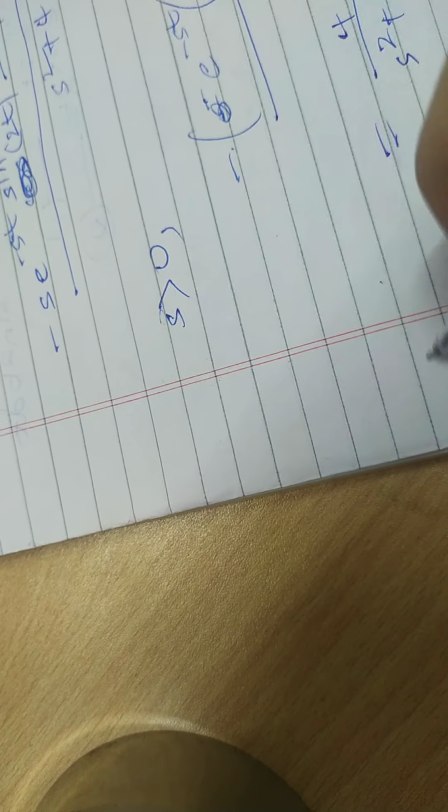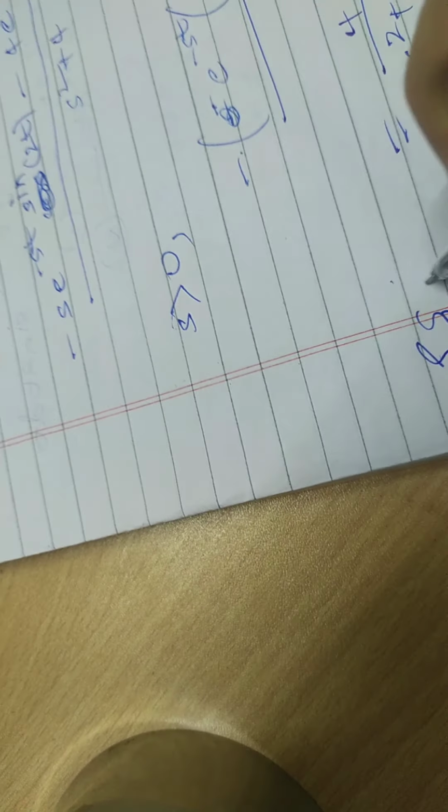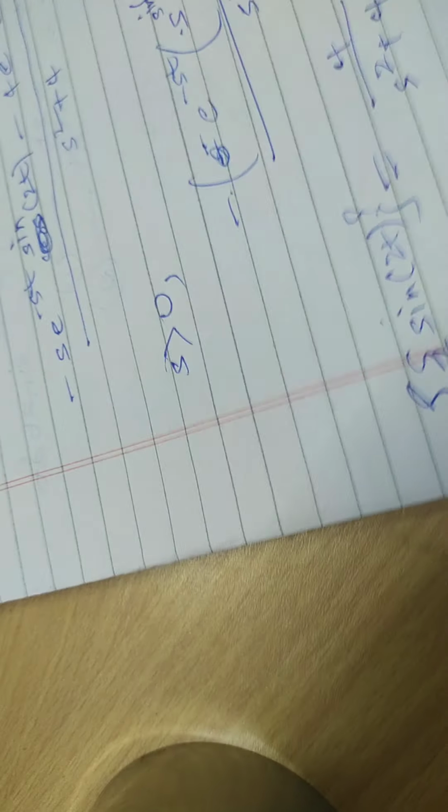And therefore the Laplace transform of sine of 2t is 4 by s square plus 4.